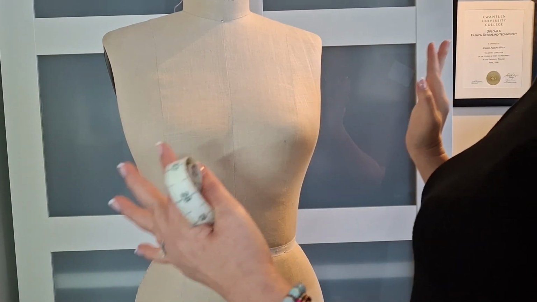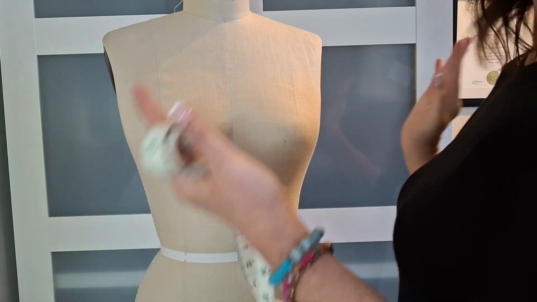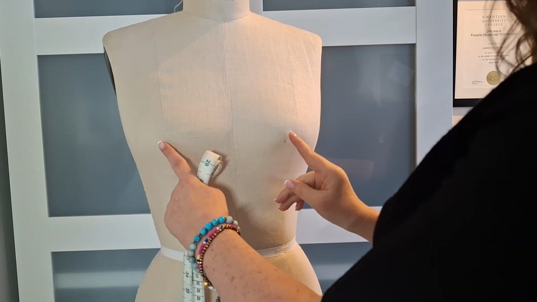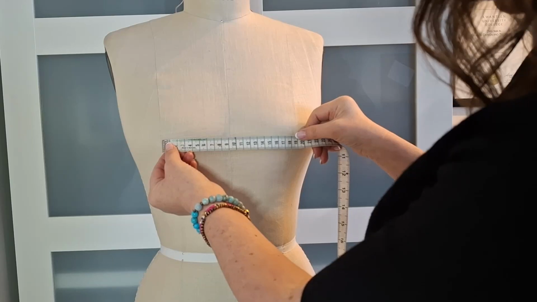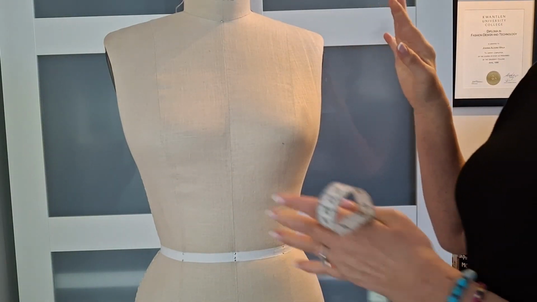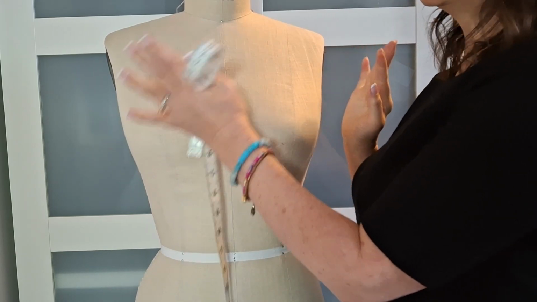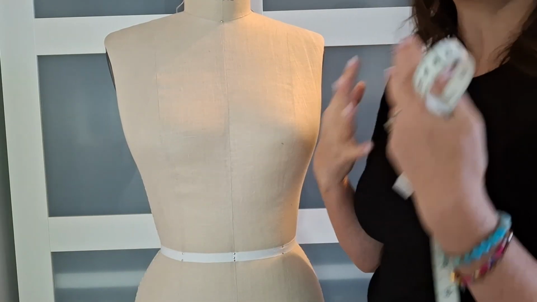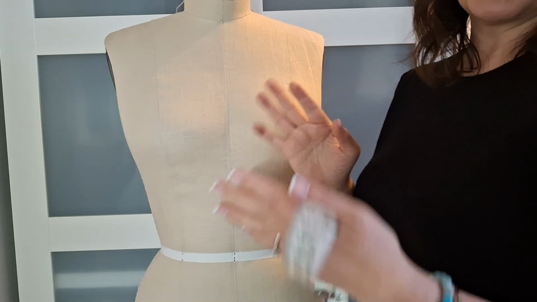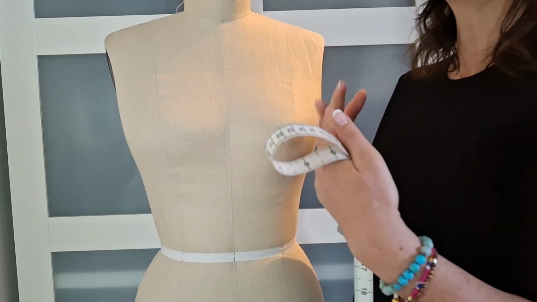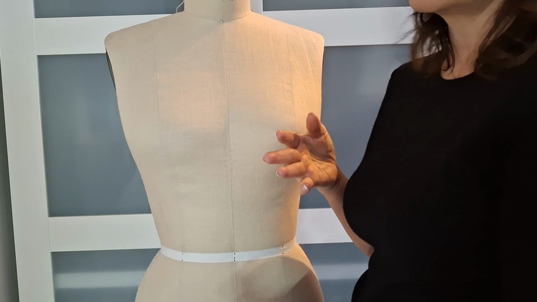Another way to say bust points is really where your nipples are. That distance is 18.5 centimeters. Whatever her measurement is, it is uniquely hers, just like yours is uniquely yours. Do not compare yourself to anybody else, because that's what makes us female.